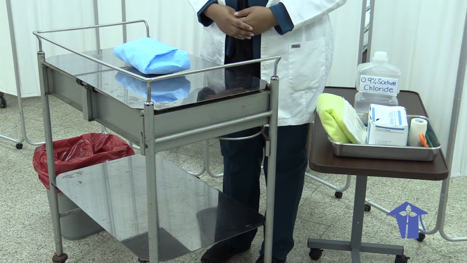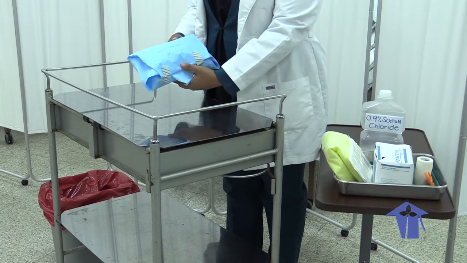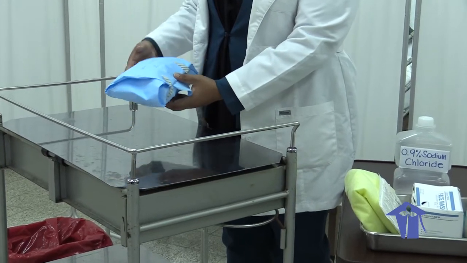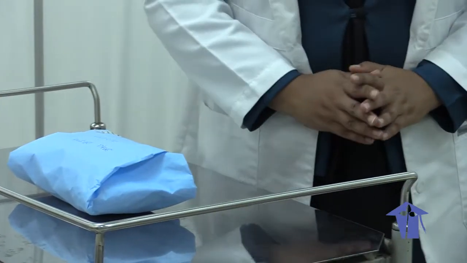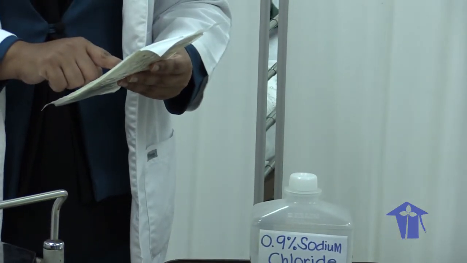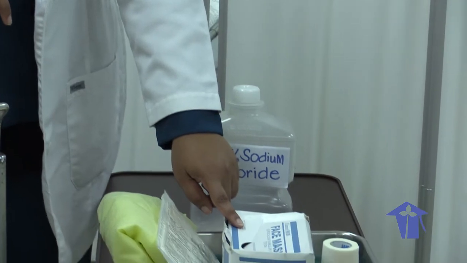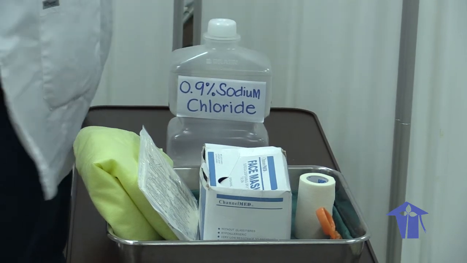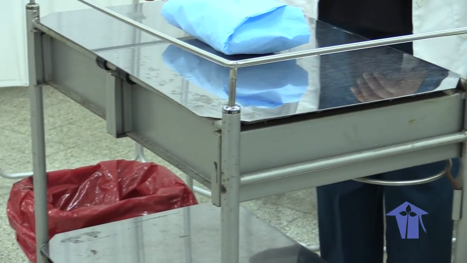Items needed for wound dressing: your dressing pack. Remember to check the label, expiry date, autoclave tape, and the integrity of the pack. Also, you will need your gown, sterile gloves. Remember to choose a size suitable for you and the expiry date, your face mask, tape, scissors, and the prescribed cleaning solution. Additionally, you will need your bin lined with a red biohazard bag.